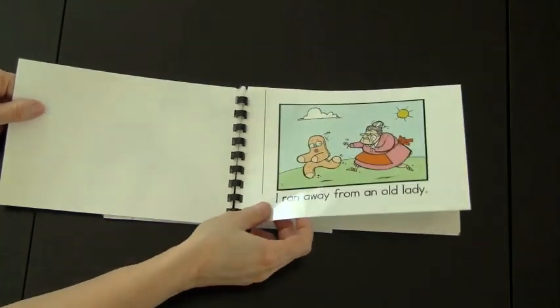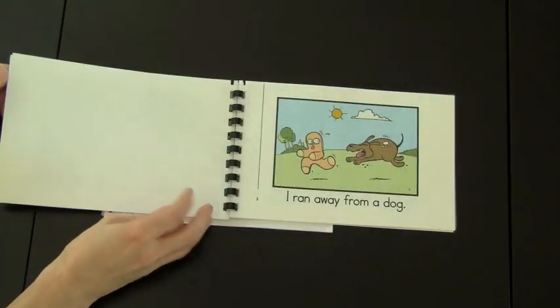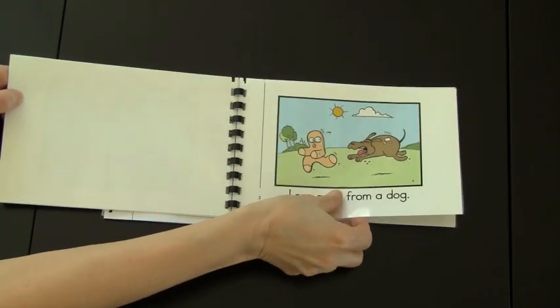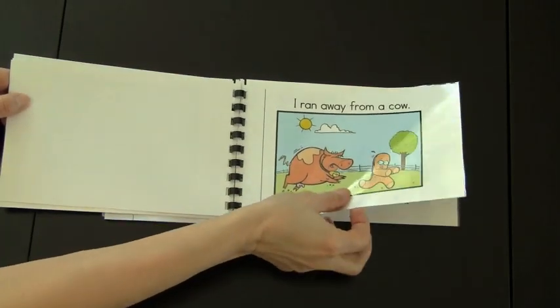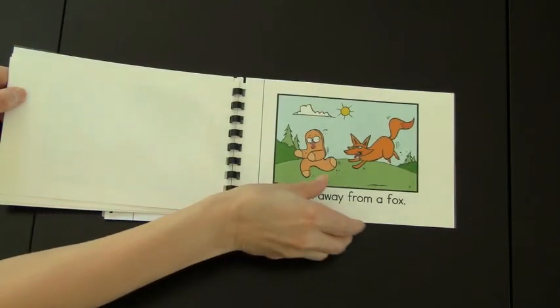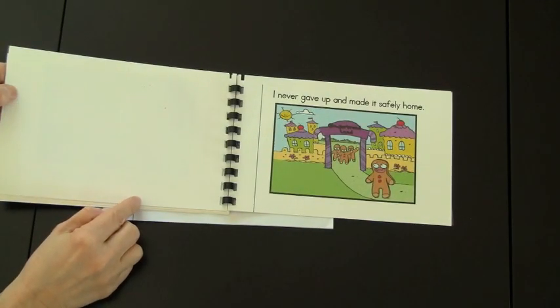I ran away from an old lady. I ran away from an old man. I ran away from a dog. I ran away from a cow. I ran away from a fox. I never gave up and made it safely home.